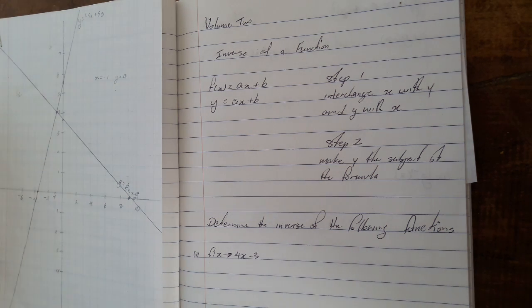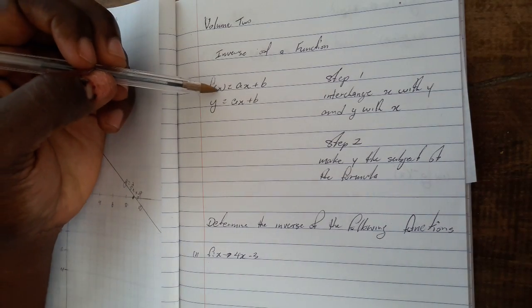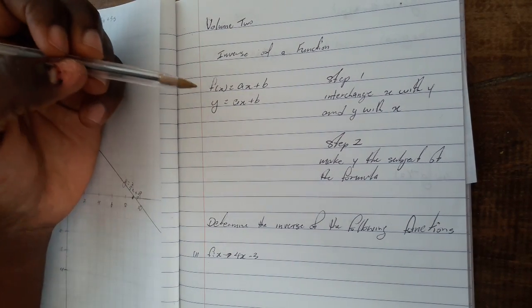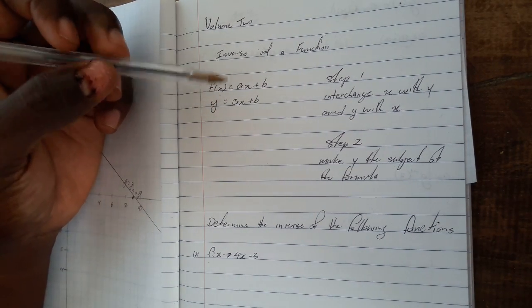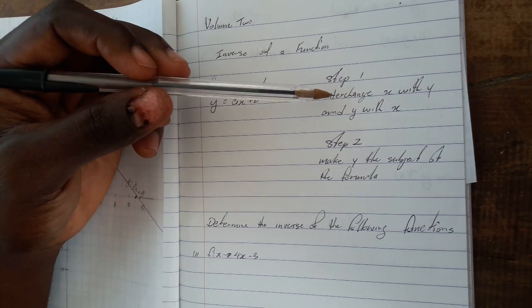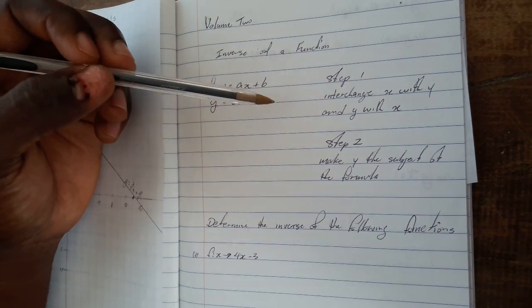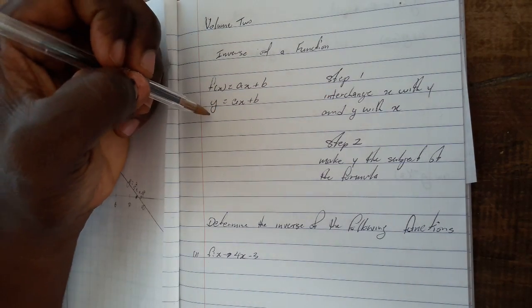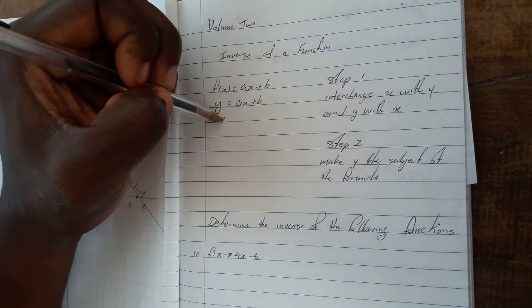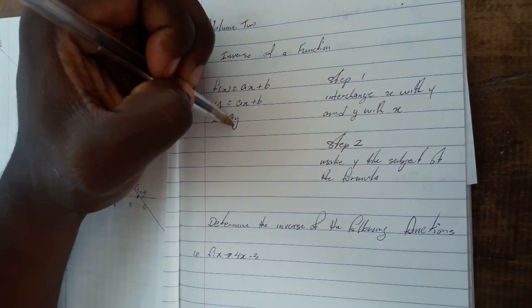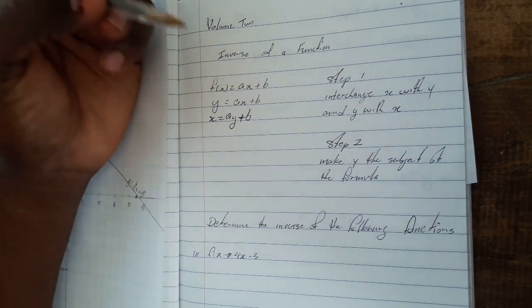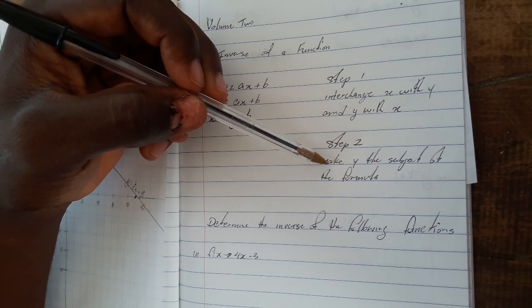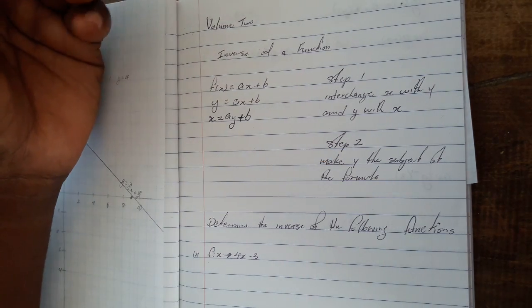So here we go. Inverse of a function. There are two simple steps in finding the inverse of a function. First, we know that f of x is actually y, so we need to put y. Step 1, interchange x with y and y with x. Where you see x, you put y. Where you see y, you put x. So let's do this in the first step here. So this is x equals ay plus b, just an illustration. And the second step is to make y the subject of the formula, and that's it.